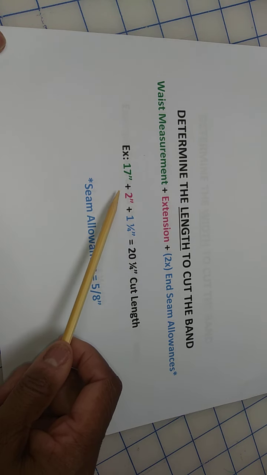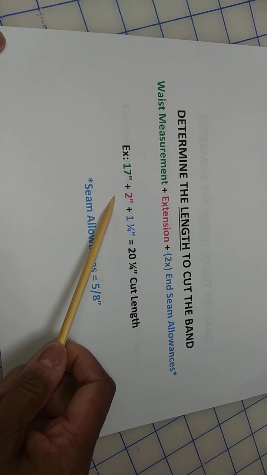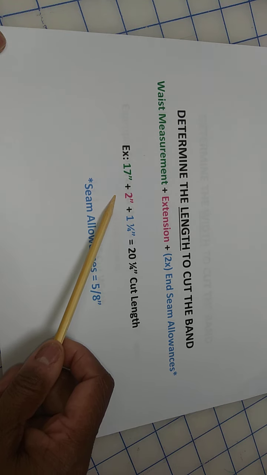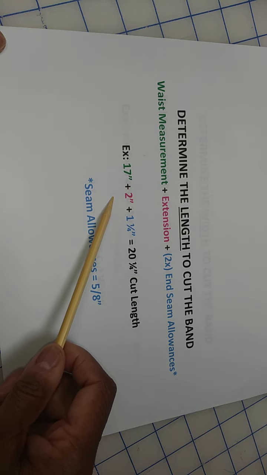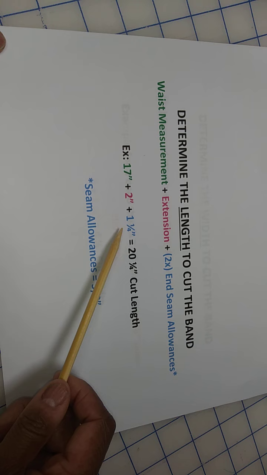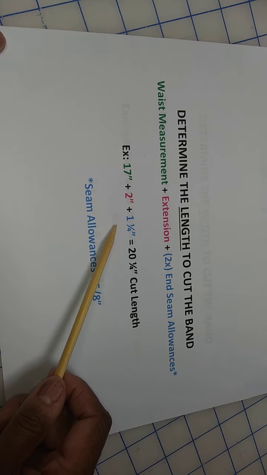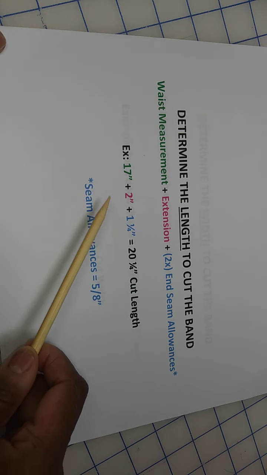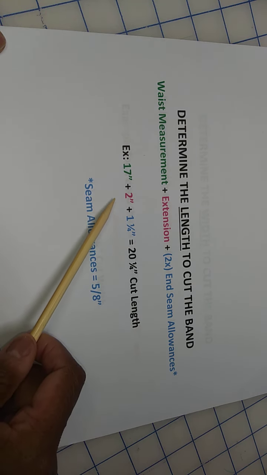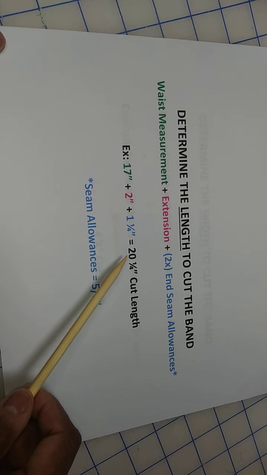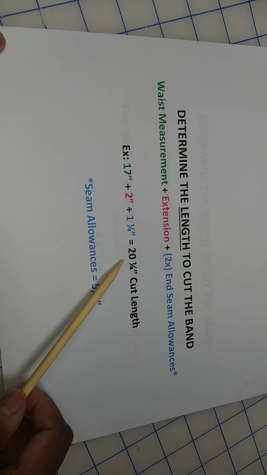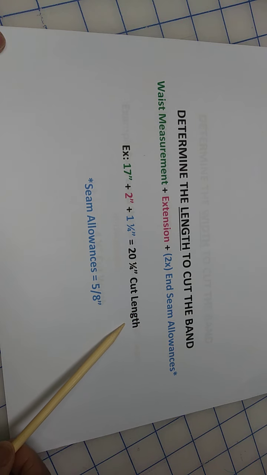We've added a 2-inch extension for the buttons or buttonholes or snaps or hooks. And then we've added the seam allowance, and I'm using 5/8 inch seam allowance times 2 equals 1 1/4. So 17 plus the 2 inches plus the 1 1/4 equals a cut length of 20 1/4.